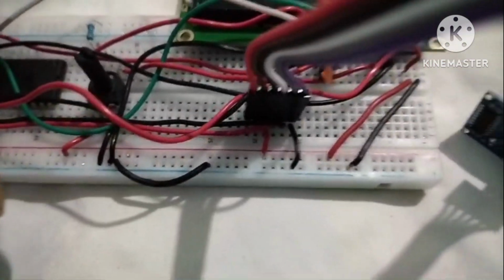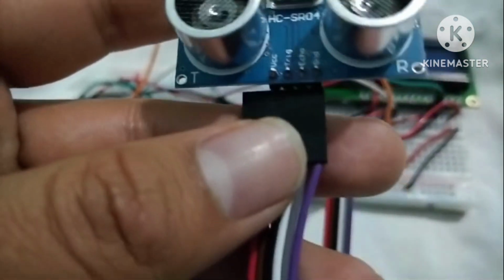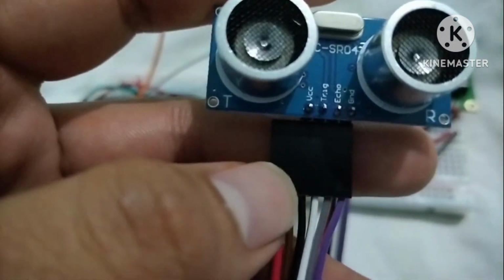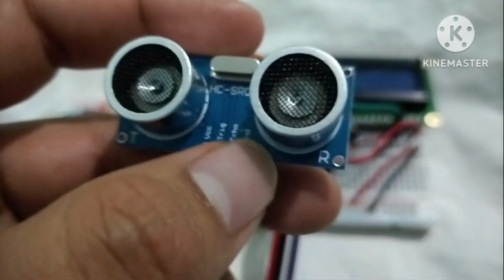We proceed with the ultrasonic sensor. First, we connect it to voltage and ground in this part and this part.